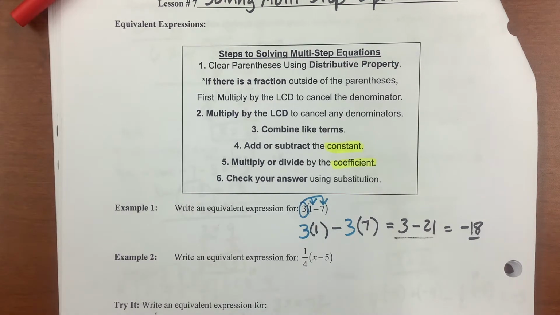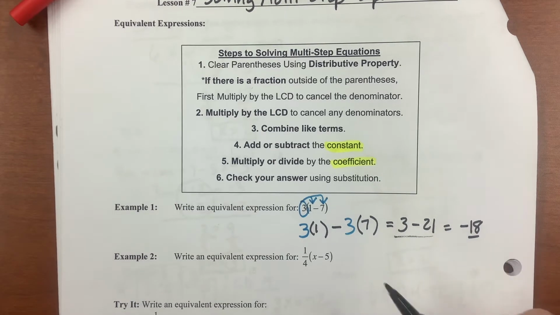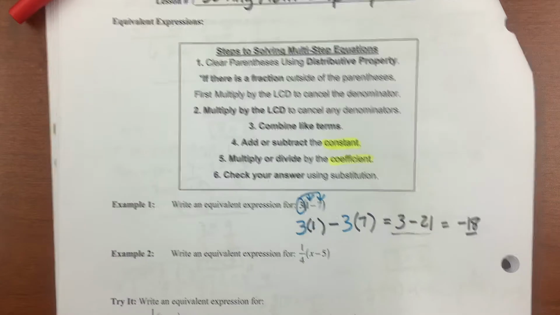All right, let's try this one down here. Now, there's a couple of ways to do this. If there's a fraction outside, I can get rid of the denominator and then multiply it, or I can multiply it and then get rid of the denominator. What would be easier?